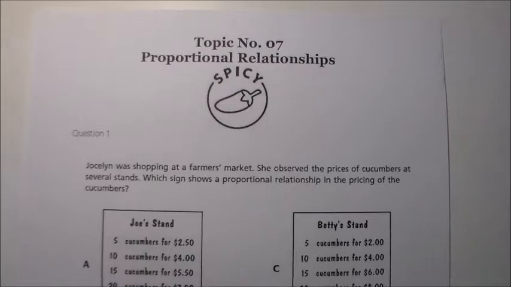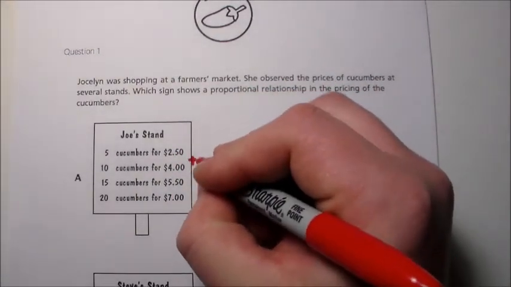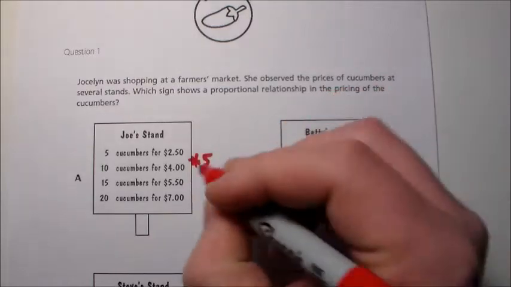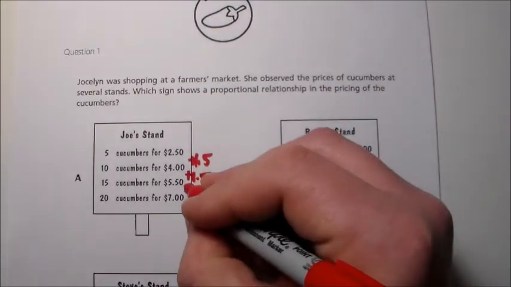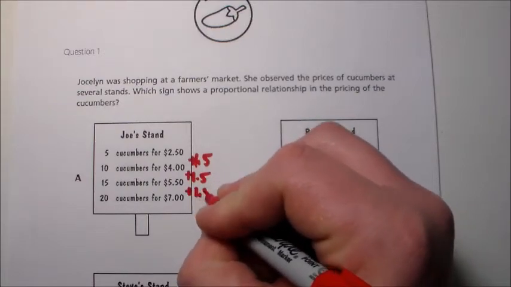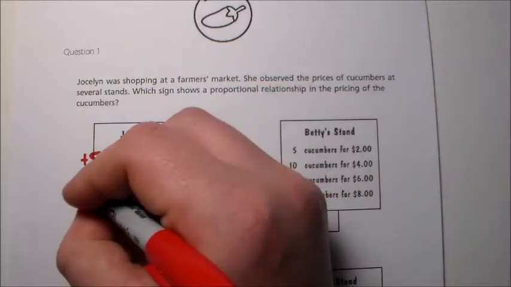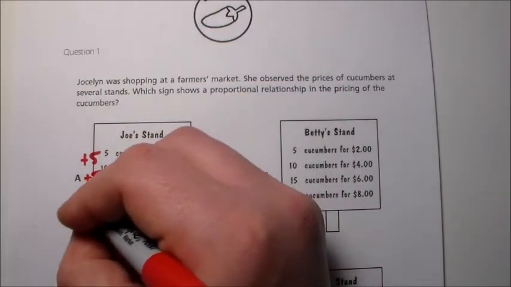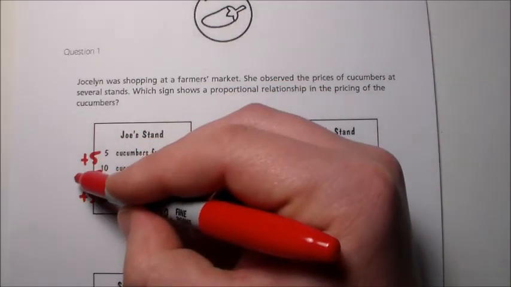Okay, so does this have a constant pattern? Well, to go from 2.50 to 4, we add 1.5, right? To go from 4 to 5.50, we add 1.5. And 5.50 to 7, we again add 1.5. All right, so we're good here. We add 5 to go from 5 to 10, 5 to go from 10 to 15, and 5 to go from 15 to 20. So it looks like we have a pattern. Is A going to be our right answer?